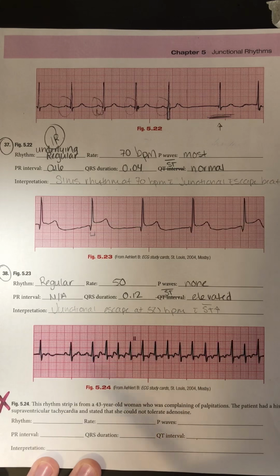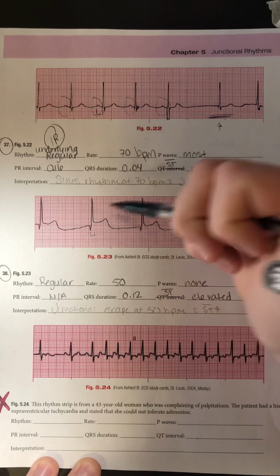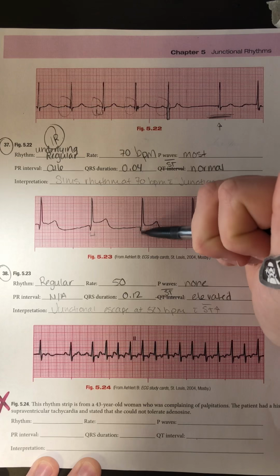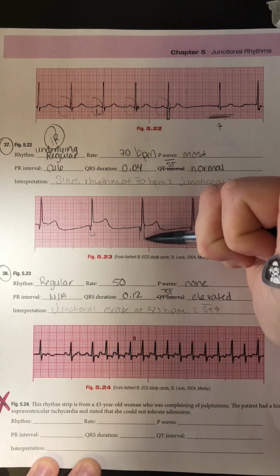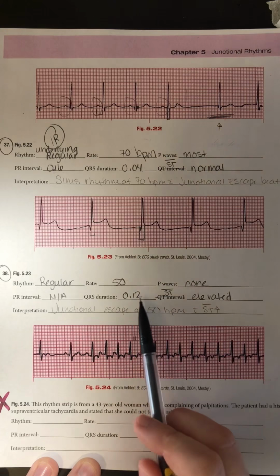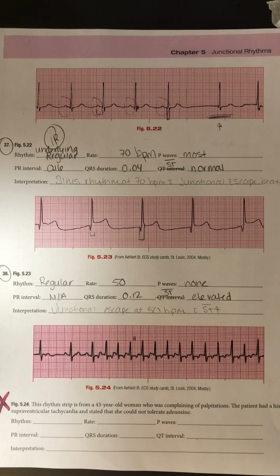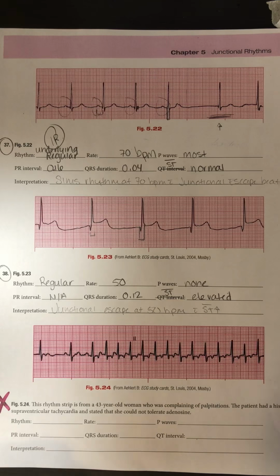My QRS duration, it's a little difficult to measure because of the ST elevation going on, but I marked it here, and I'll mark one off here, so right where my QRS begins to right where the QRS complex ends. It gives me exactly 3 blocks, which is where I got the 0.12. Remember, each small block is 0.04 seconds, so I just multiplied that by 3 to get 0.12 seconds.